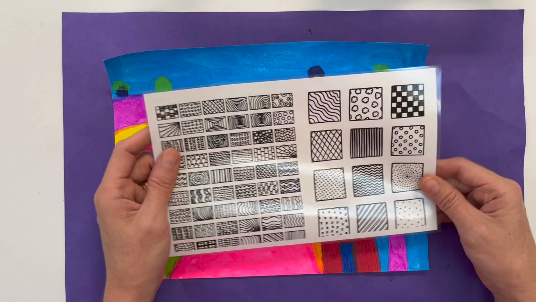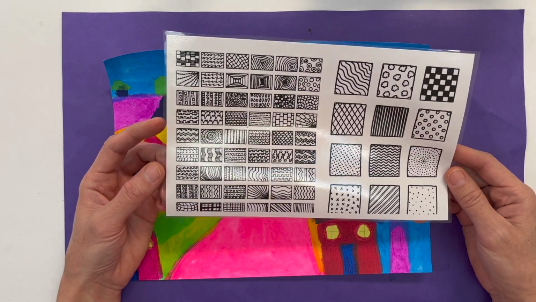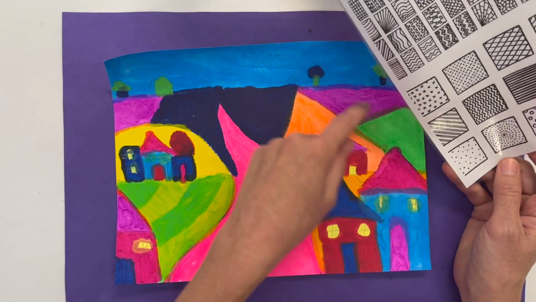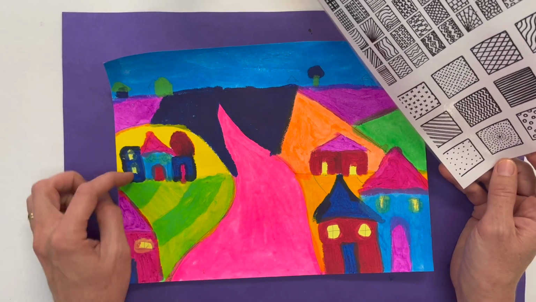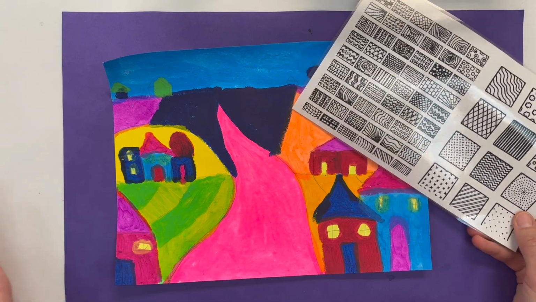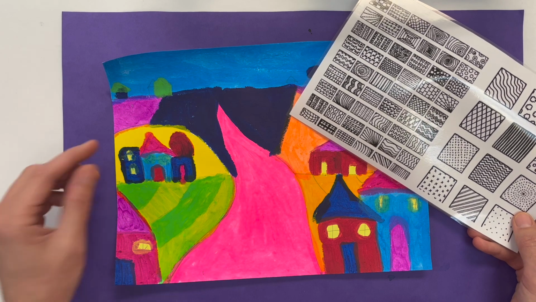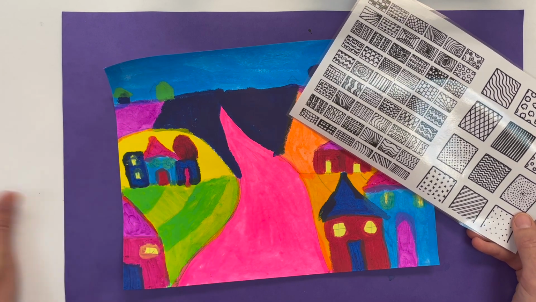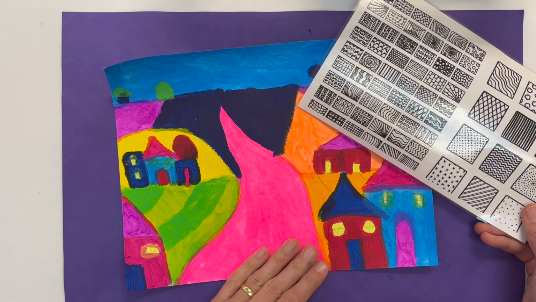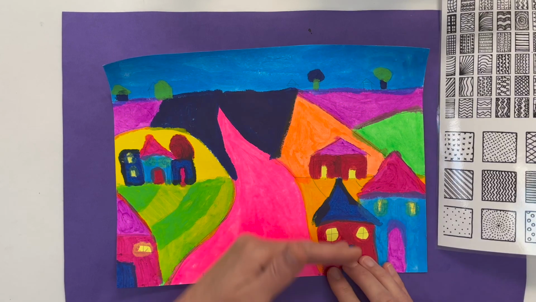And so we have these reference sheets for different types of patterns you might want to try out. And we're going to be just adding some colorful patterns right on top of each section as we go to create some more visual interest and depth and to make it look a little bit more like David Hockney landscapes with all of his beautiful patterns. Remember that we are working on visual space, creating the illusion of depth.